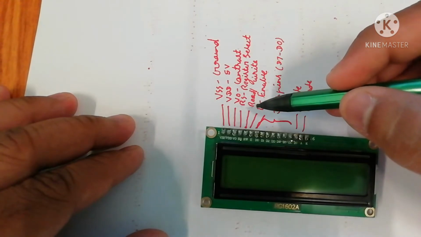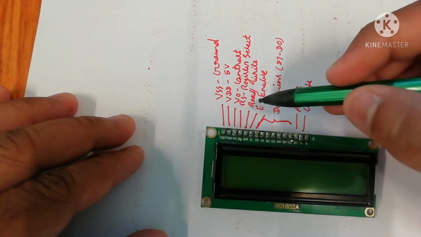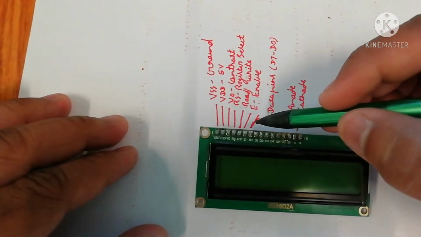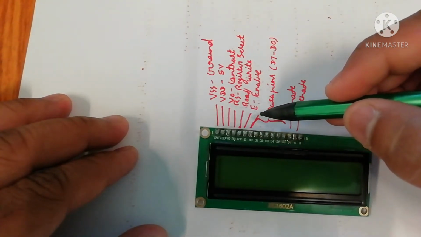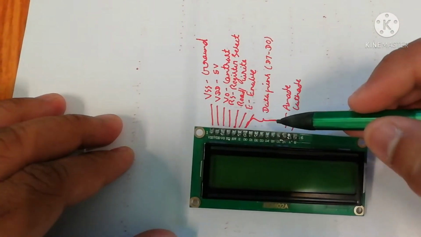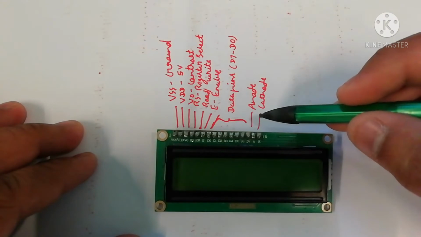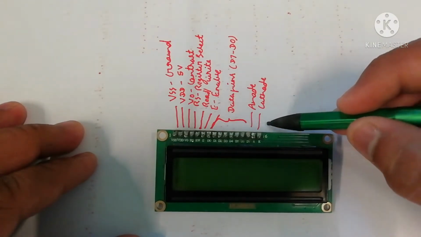And following that we have the RW or read write pin, which is tied to logic 1 for reading and logic 0 for writing. And following that we have the E or enable pin, and I'll talk about it a minute later. And following that we have the D0 through D7, 8 data pins, and following them we have the anode and cathode pin.